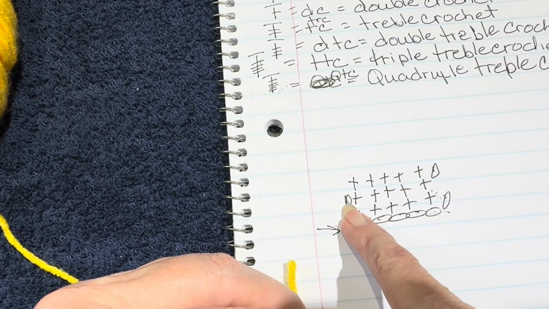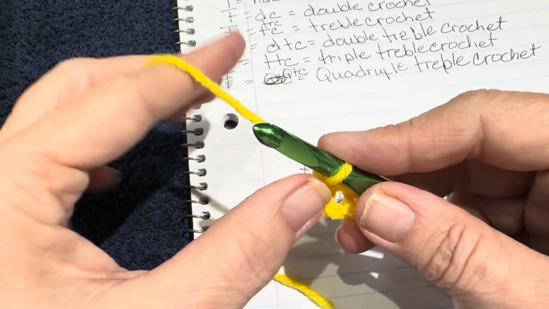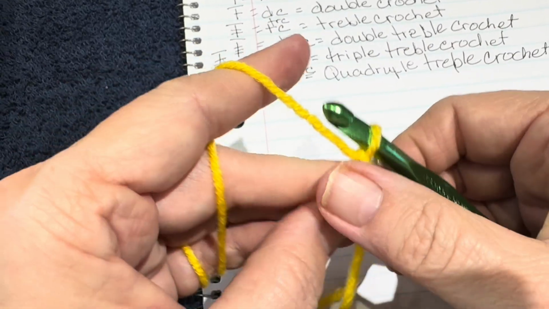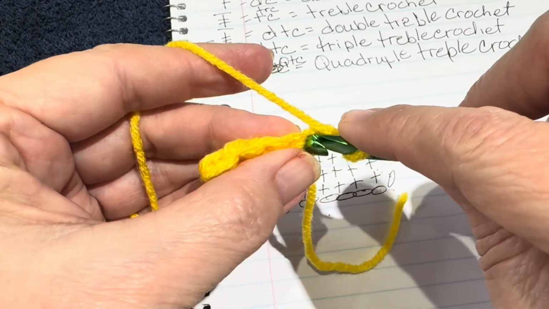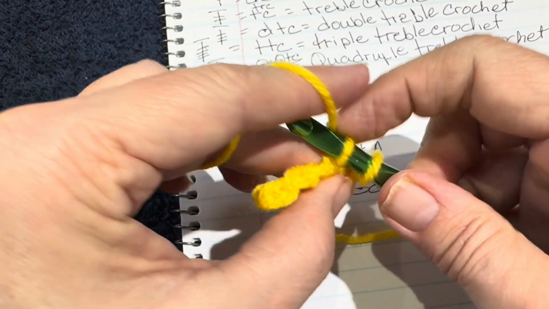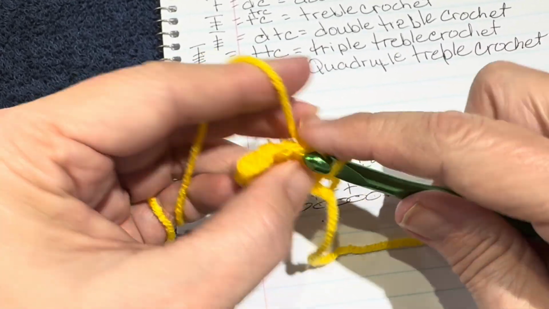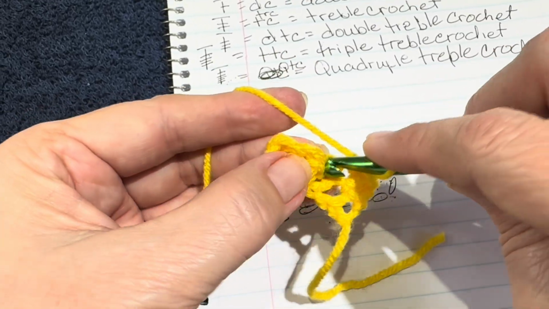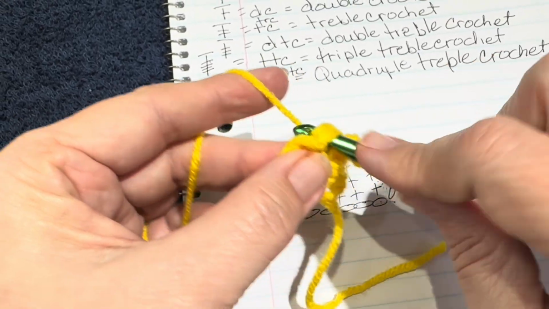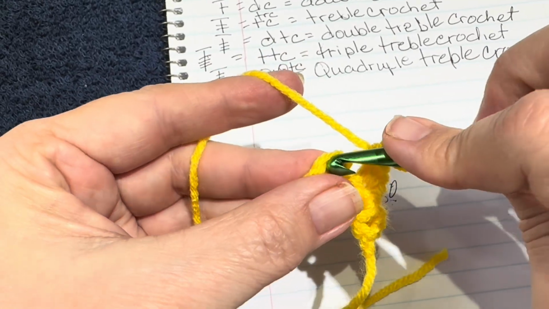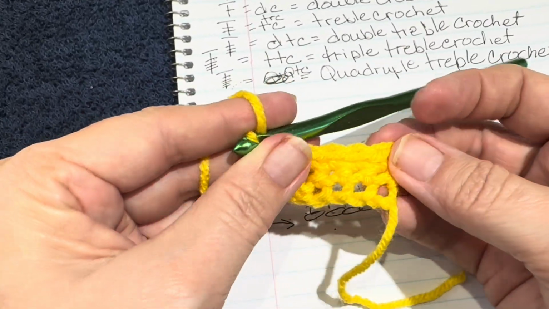We come up 1, so we're going to chain 1, and then we're going to do 5 back across this way. So we chain 1, we turn our work, and in that very same stitch we are going to do a single crochet, and in each stitch across we're going to do a single crochet. And there's 5 single crochets.